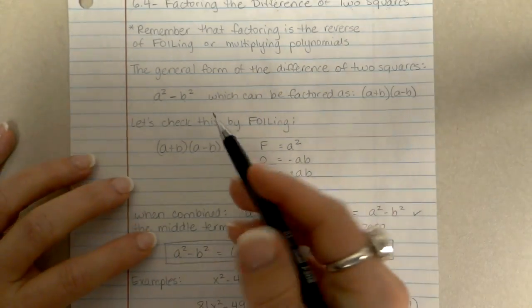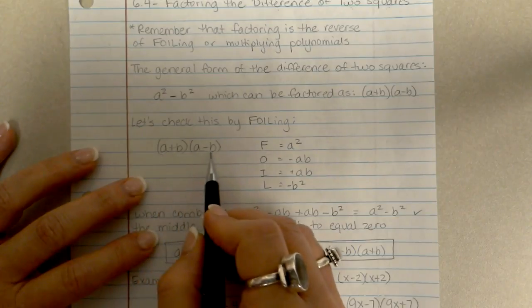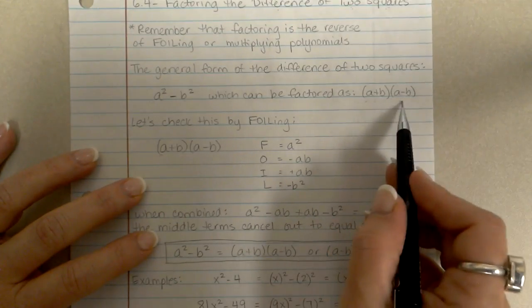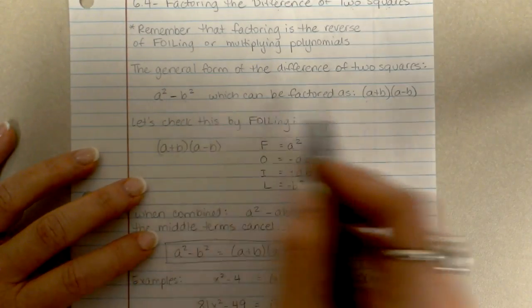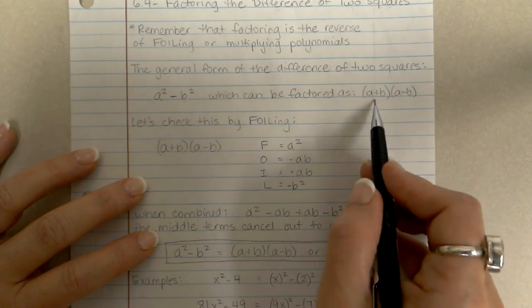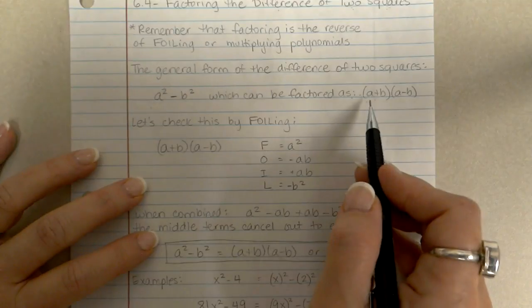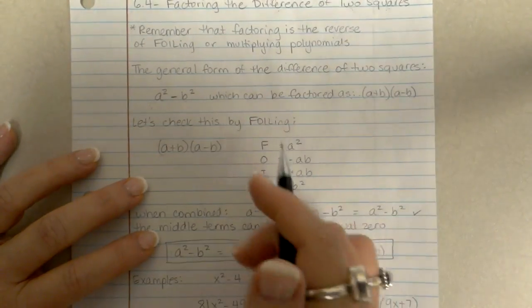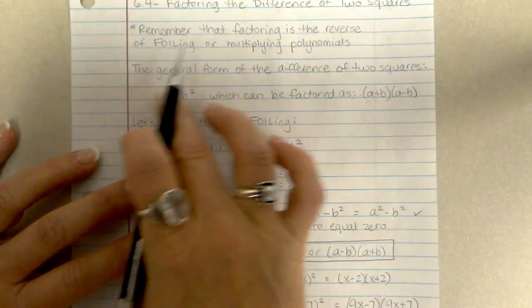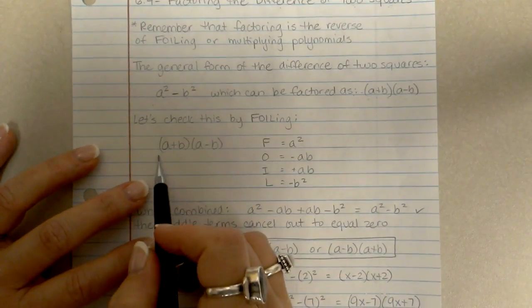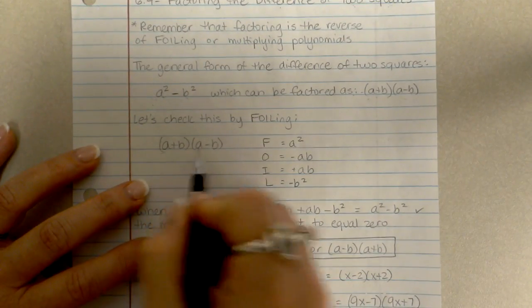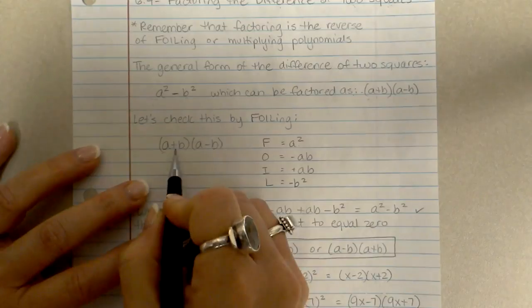Well, let's look, okay? I claim that this factored is this. So that means that if I FOIL this, I should get this, right? They're reverse of each other, but they're equal to each other. This is just a simplified form of this. So let's look. If I take a times a, that's the F, I get a squared.